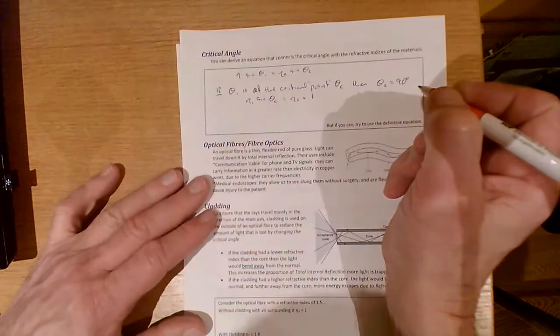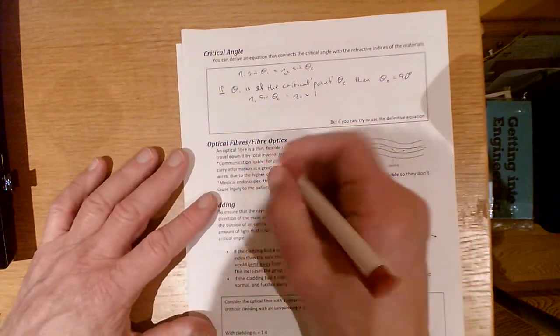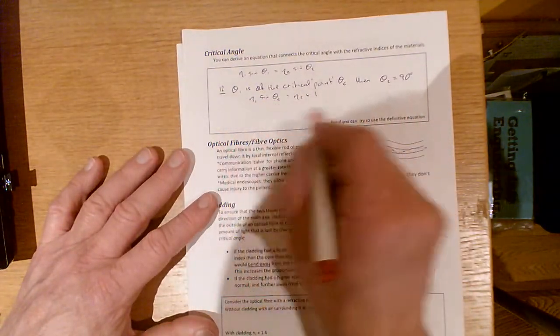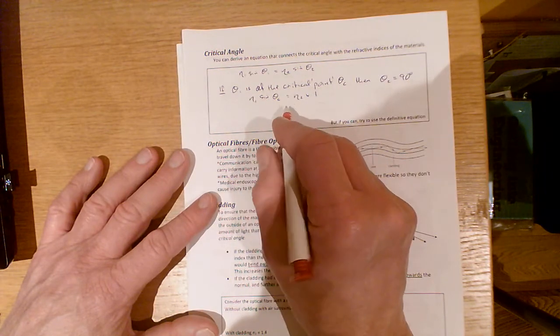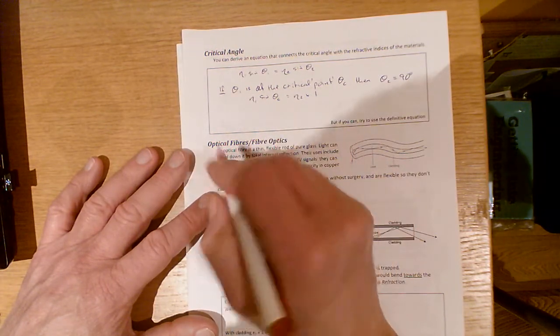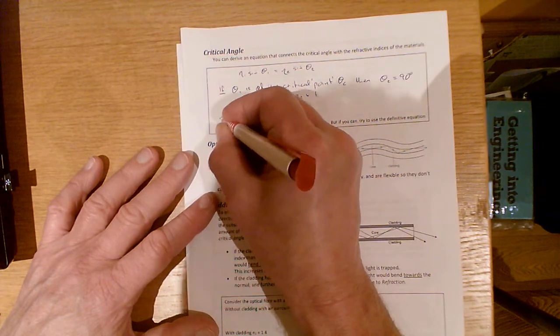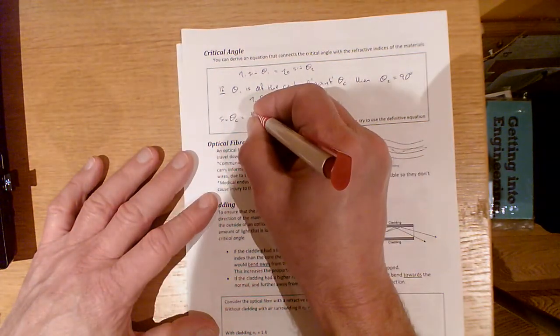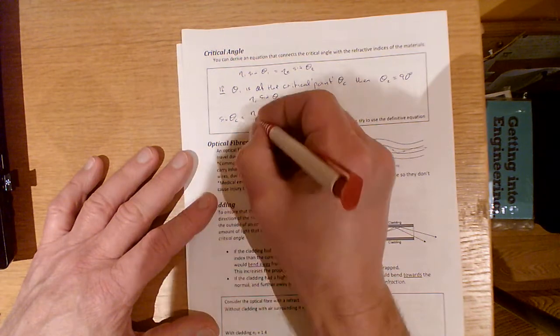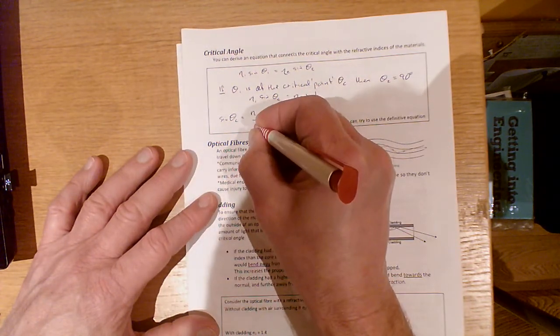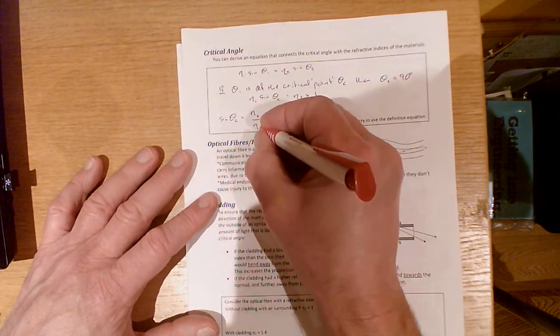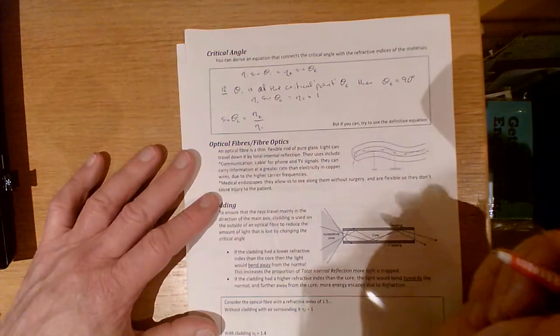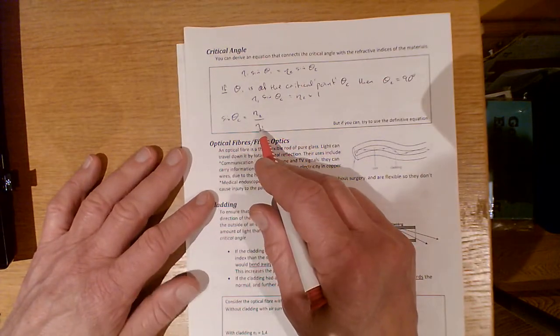So what that means is we can end up with a rearranged equation that is more useful to find theta c. Simply, it's the ratio of the refractive index of the second material over the refractive index of the first one.